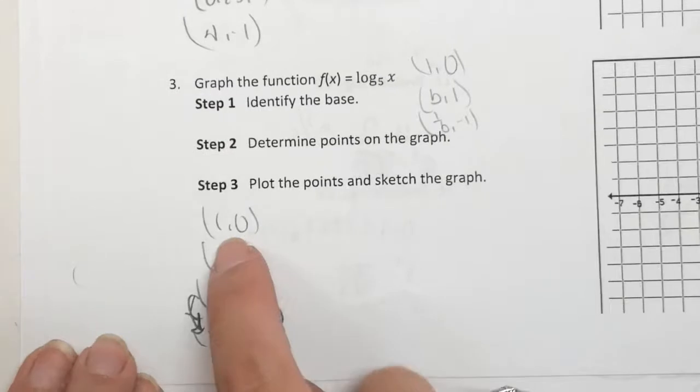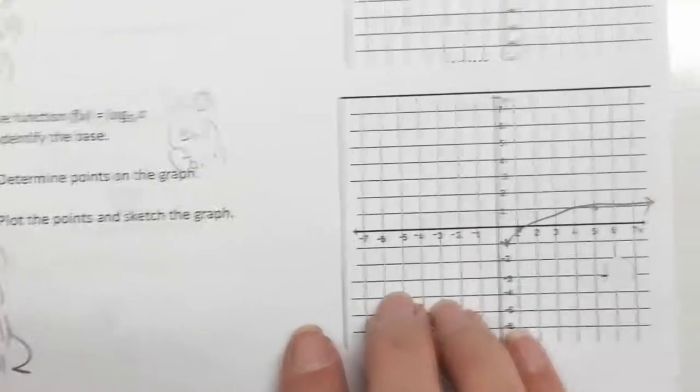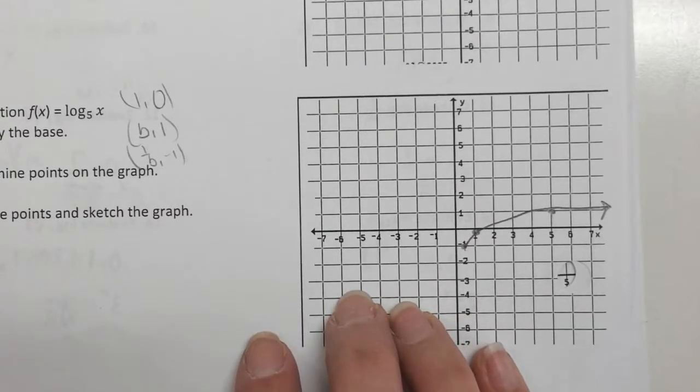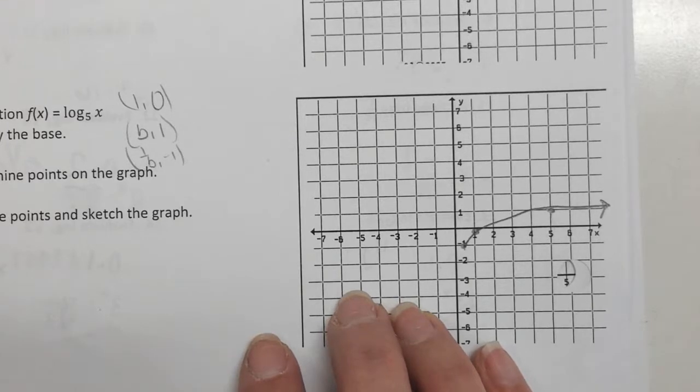Alright, here were the 3 points Colby came up with: (1, 0), (5, 1), and he changed this to (0.2, -1). Here's what his graph looks like. Is that what y'all's looks like? Very good. So everybody's good with graphing logs.